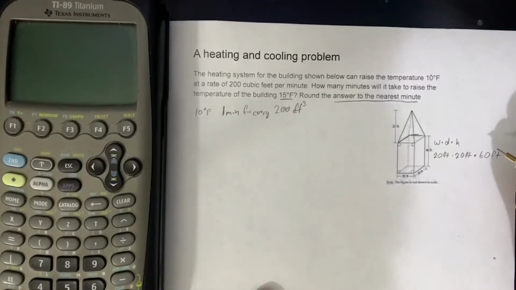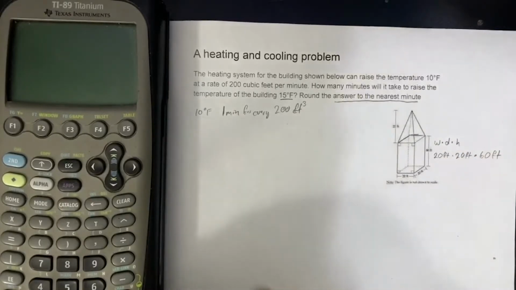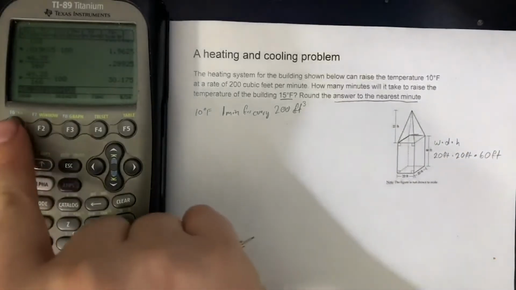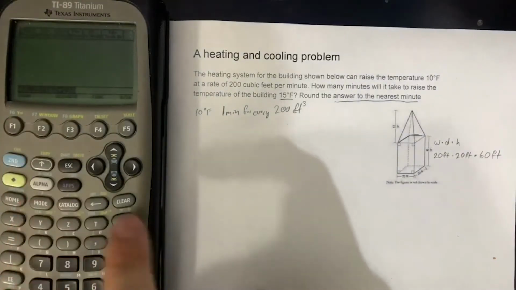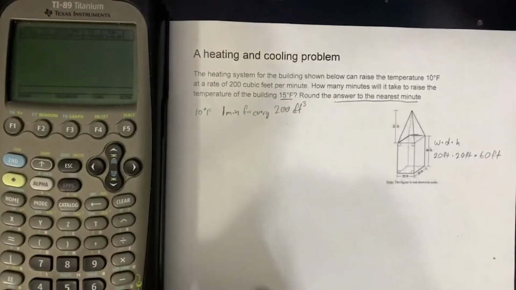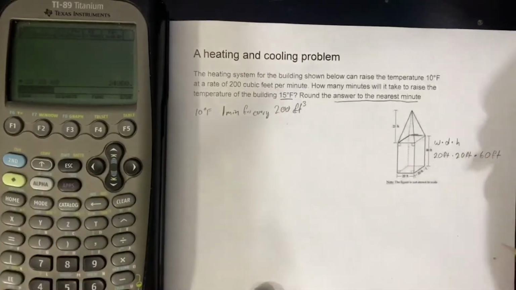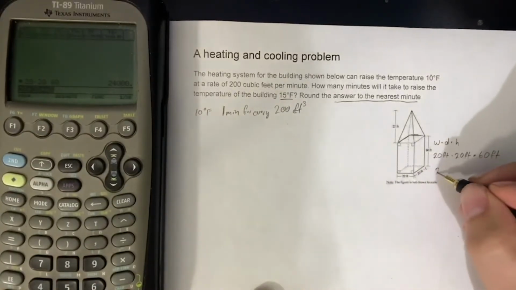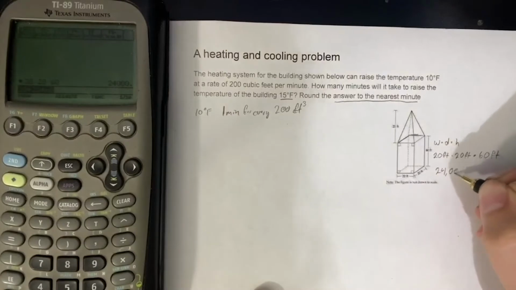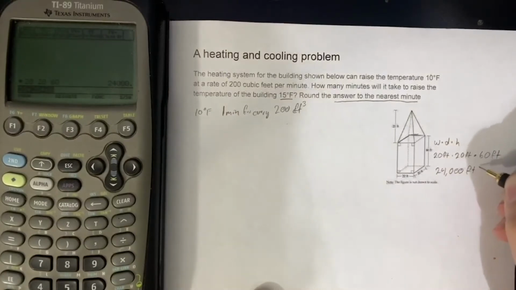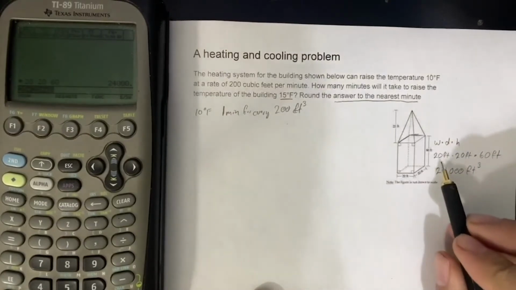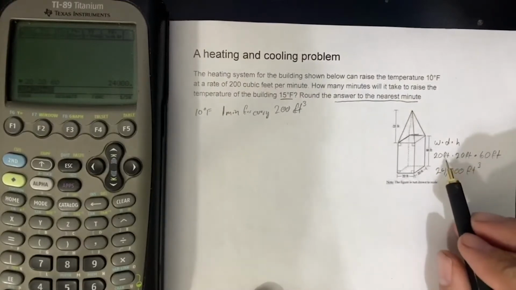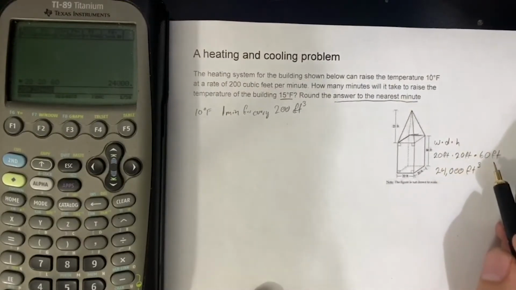So, calculator-wise, we can clear out some of the old data, but 20 times 20 times 60, and we end up with a volume for the rectangular prism of 24,000 cubic feet. Remember, units multiply together just like the numbers multiply together.